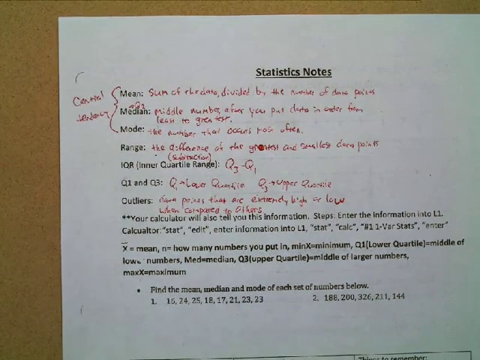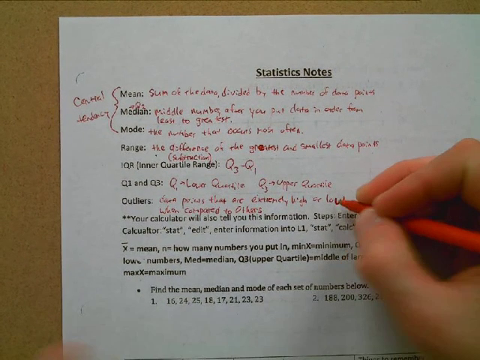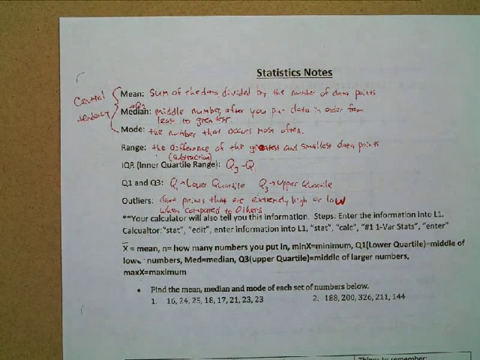There's actually a calculation to determine whether something is an outlier or not. We're not going to worry about that calculation because I feel like that's beyond what we need to worry about for our class. I think you guys will be able to determine whether something is an outlier or not. All right, if we go back to our warm-up.